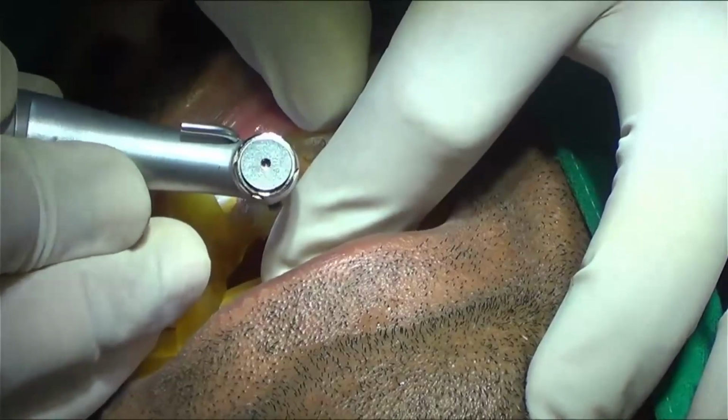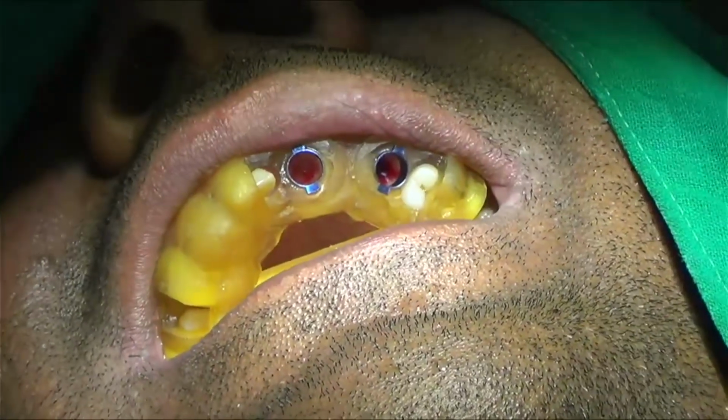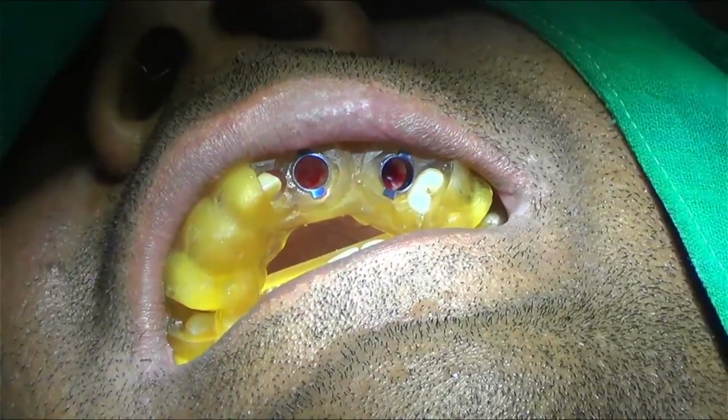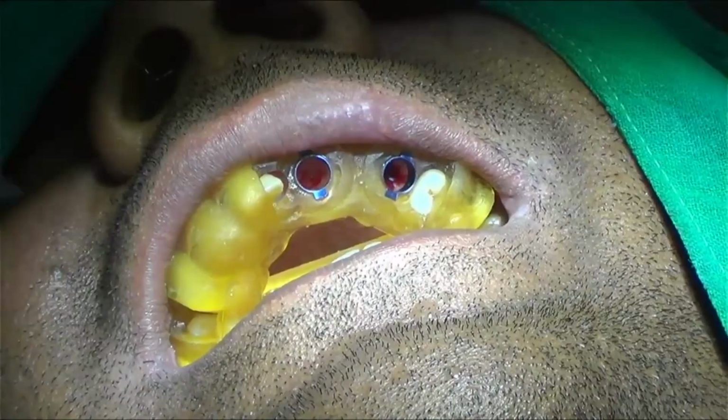Now I have reached the bottom of the first black mark.